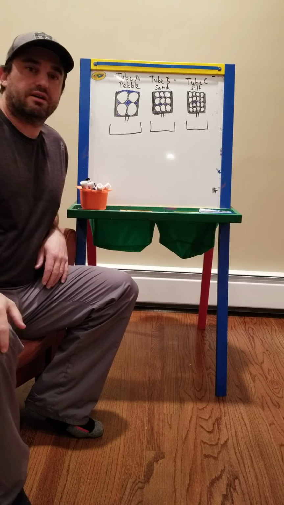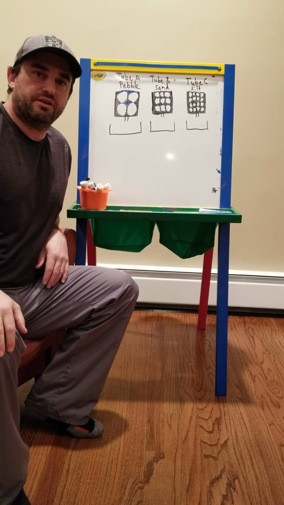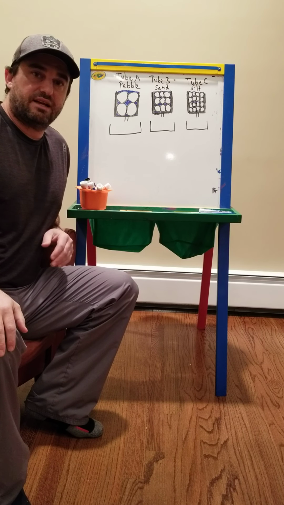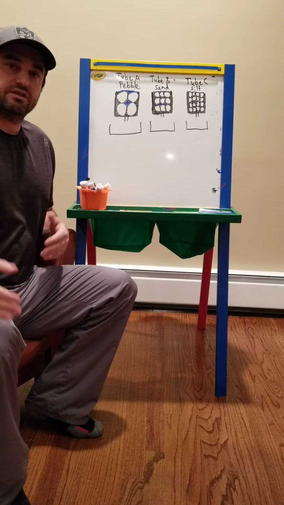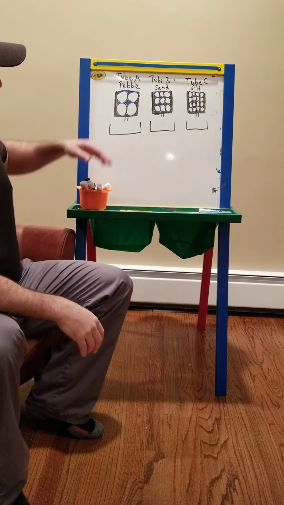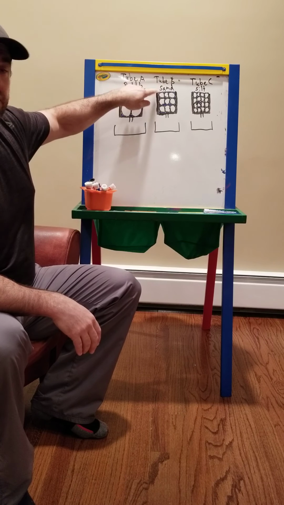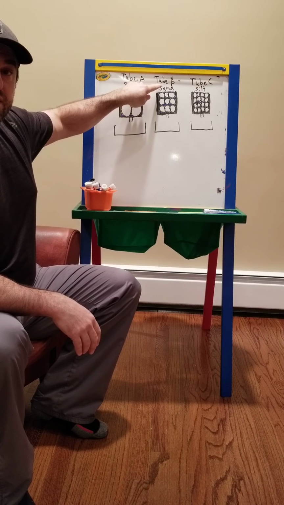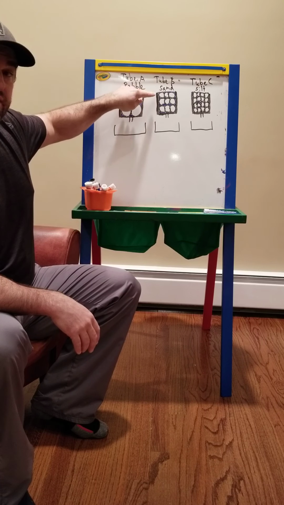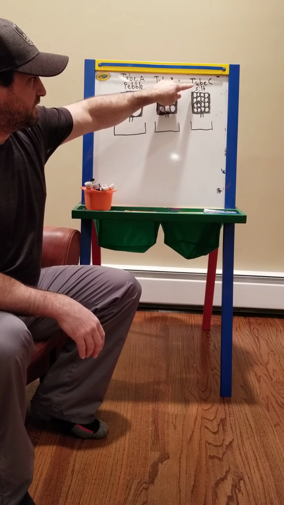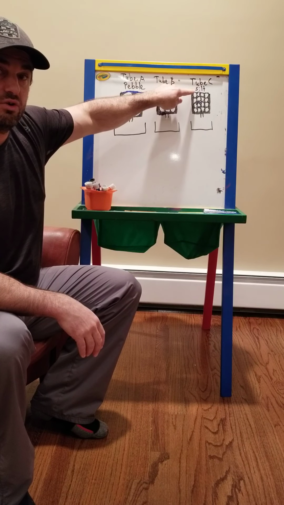Today's lesson, we're going to continue where we left off the other day. Last class we discussed porosity, so let's see what you remember. Here I have a tube with big sediment, pebbles, tube A. Tube B is medium-sized sediment, sand. And tube C has smaller sized sediment called silt.